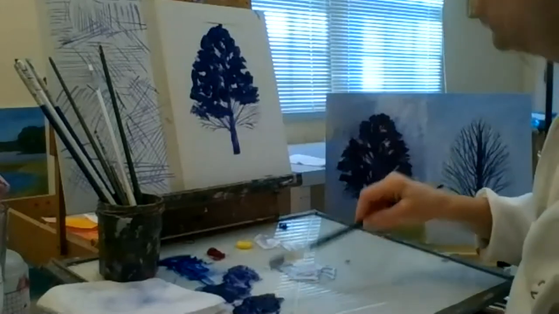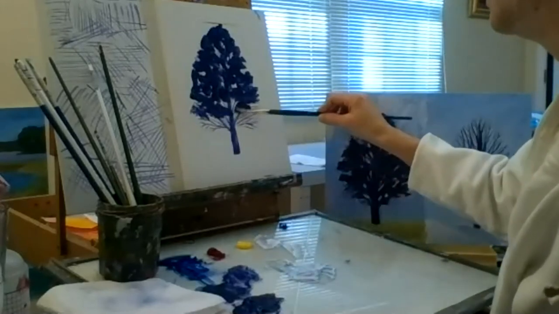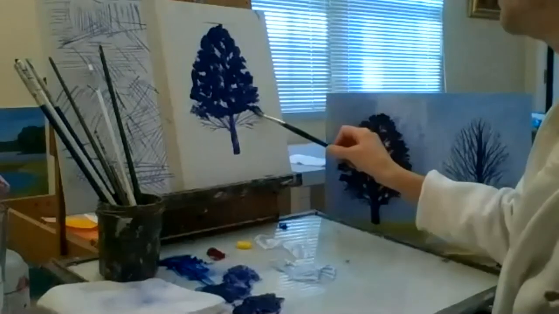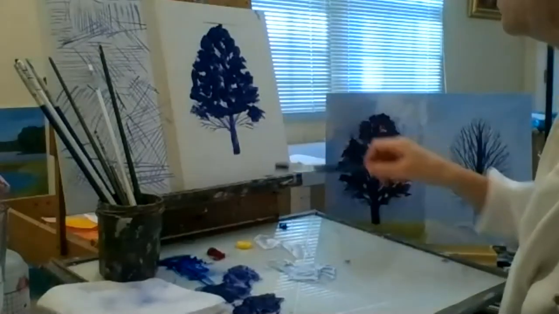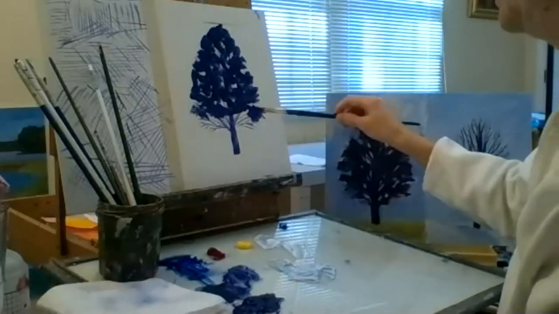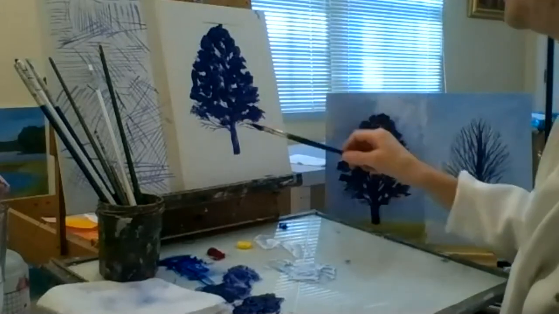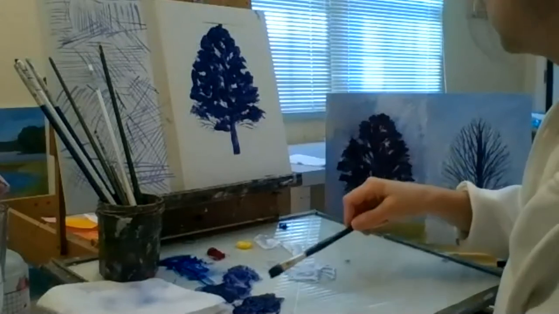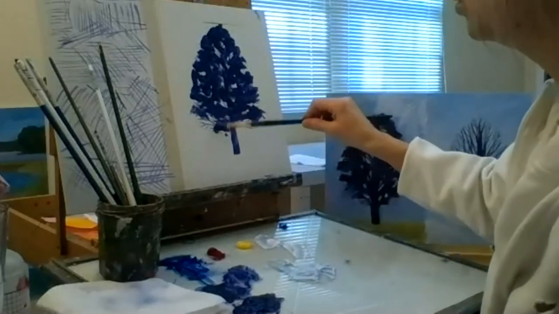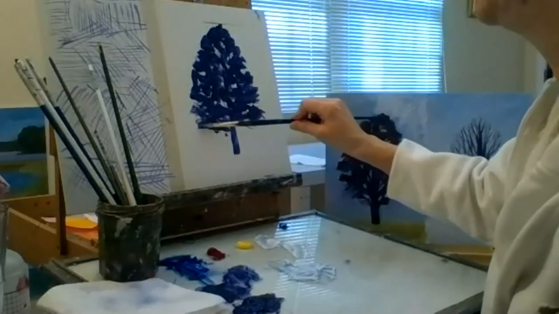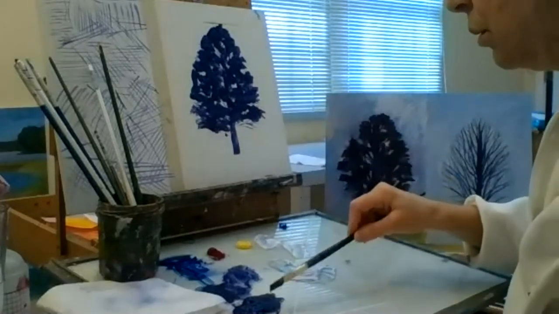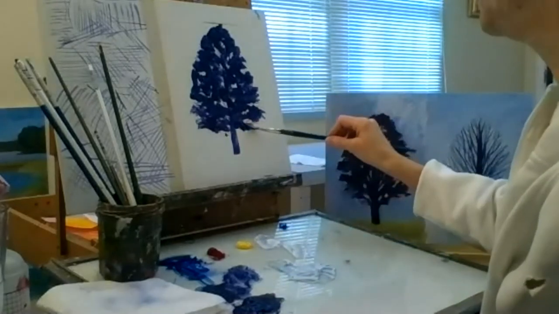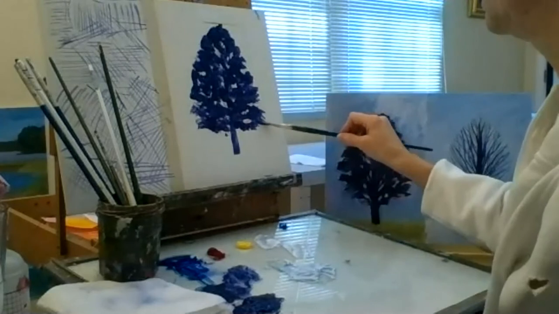So I'm kind of loosely copying this one, very loosely. And this color of purple, I know it's not as deep and dark as the other one there. But when I do my second coat of purple, that's when it will become just as dark.